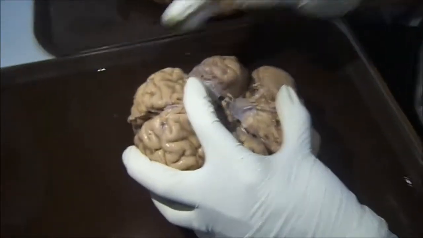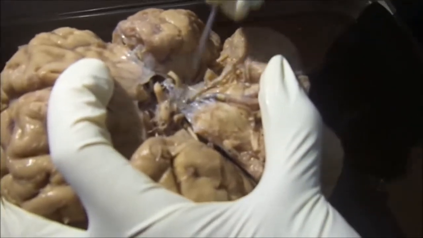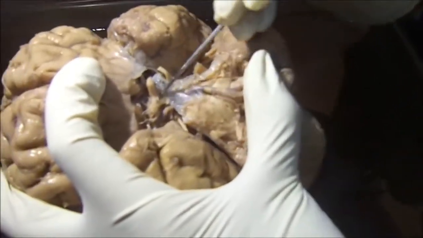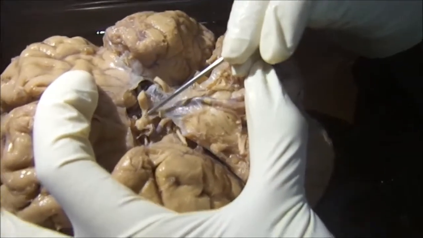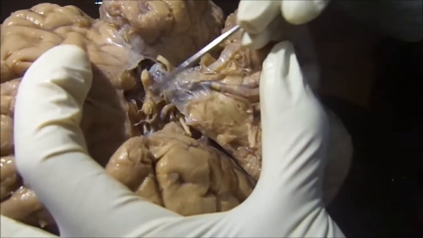So, we have identified the lobes. Now we should identify the medial structures. Now, yeah, this will also come out in your exam. So, let's identify the most obvious ones. The most obvious ones are, that's the optic chiasm, and this one, optic nerve, right?